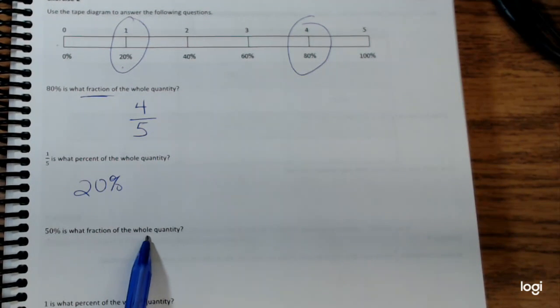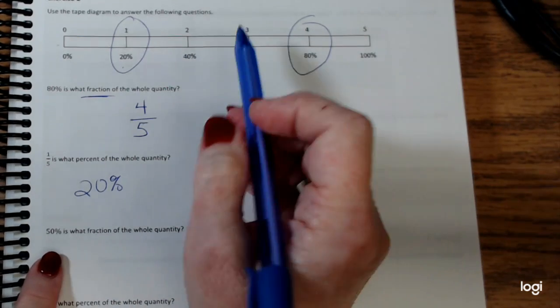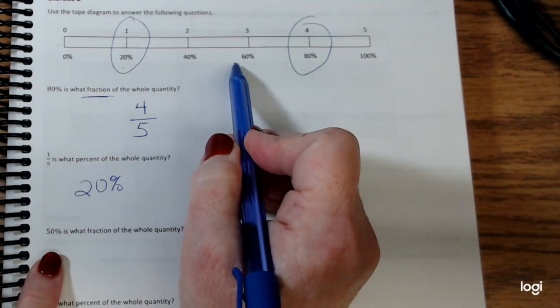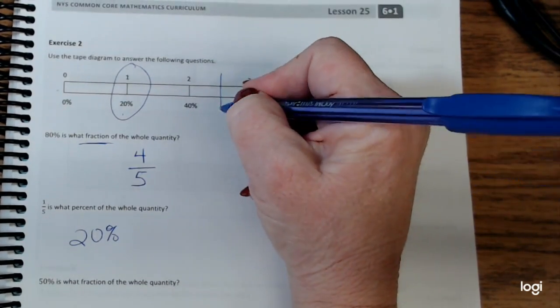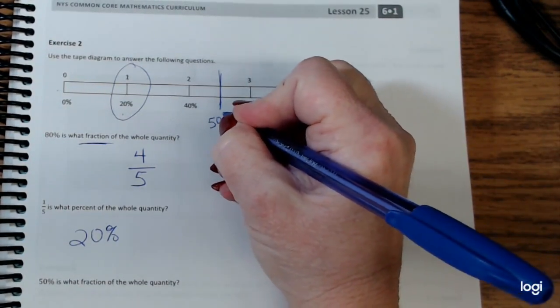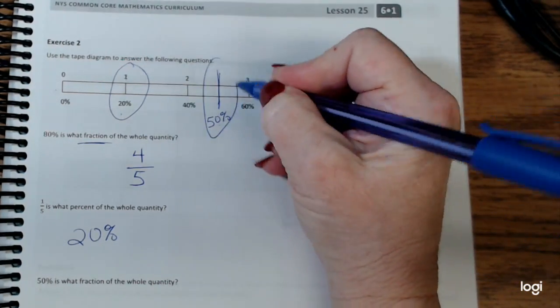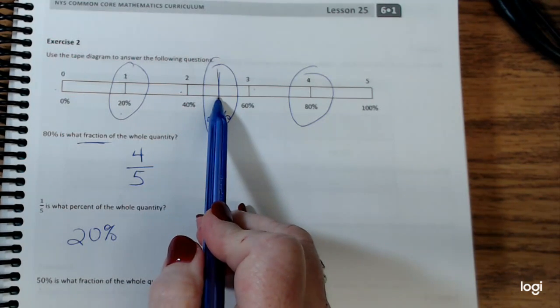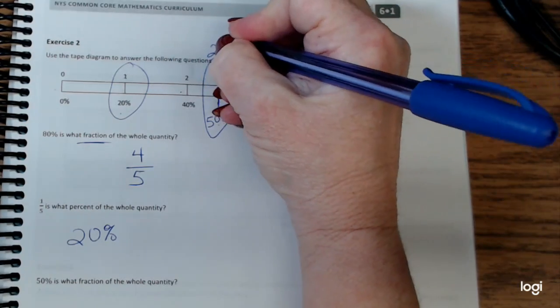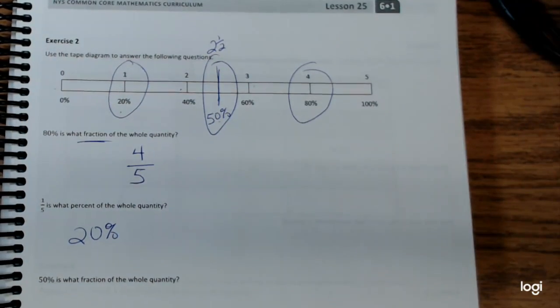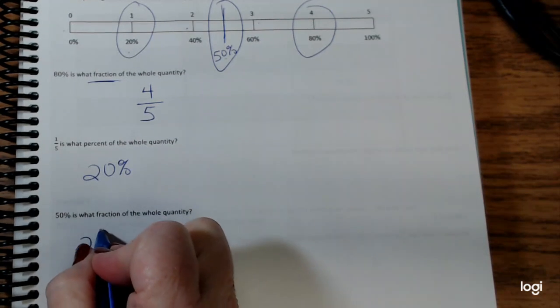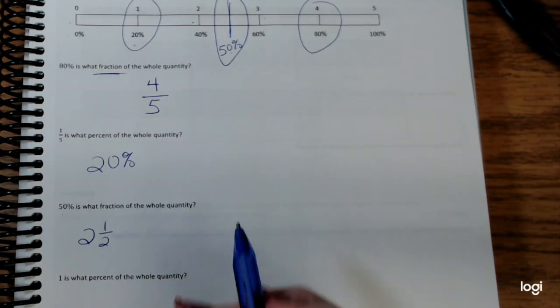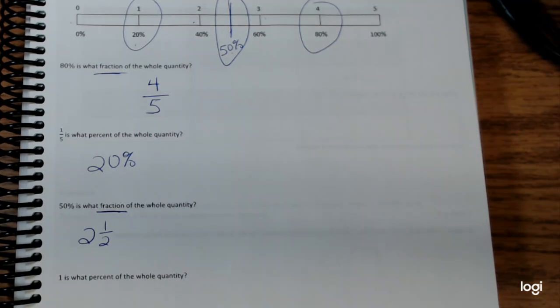50% is what fraction of the whole quantity? Let's see, 50. Oh, 50% isn't on here, but I know 50% would be right here. And so 50% was right here, and I have 2 and 3, and I'm in the middle. What would be in the middle? Well, most of us know it would be 2.5, right? So if I come down here and I write 2.5, but then I read the problem and it says fraction. Fraction, and we know that a fraction means we need a number on top and a number on bottom.